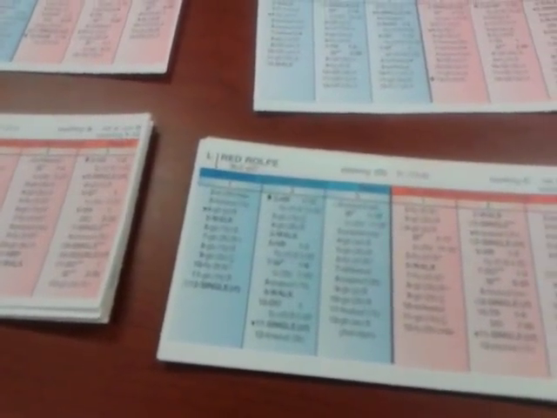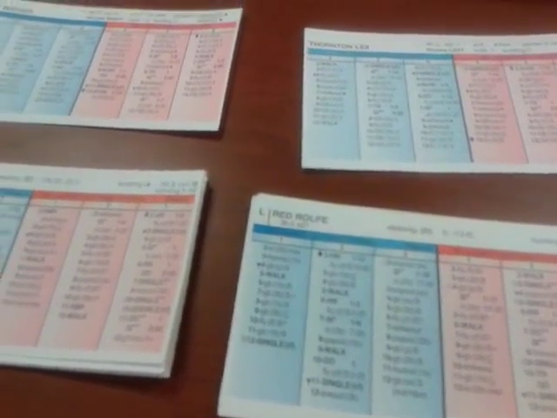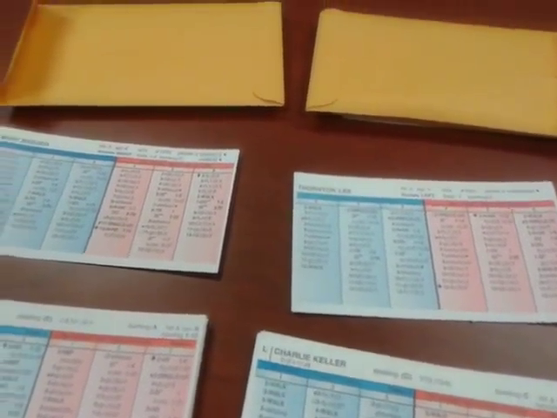And that'll bring up Red Rolfe, the third baseman. Red Rolfe, lefty on lefty. It's a 2-8. 2-8's a pop out to first. So Red Rolfe popped it up the first base line, and it was handled easily by Mr. Cool over there. He kept his cool while he was making that play.